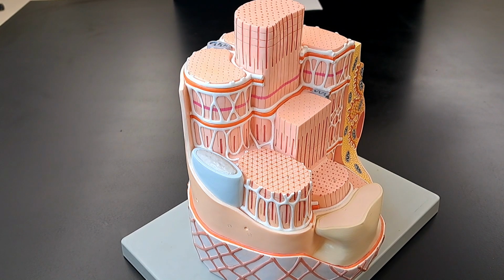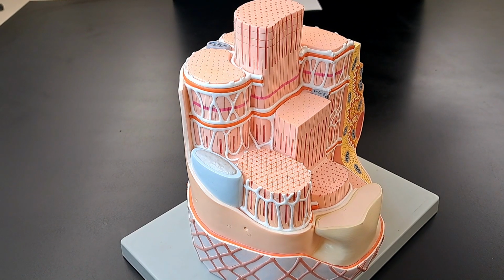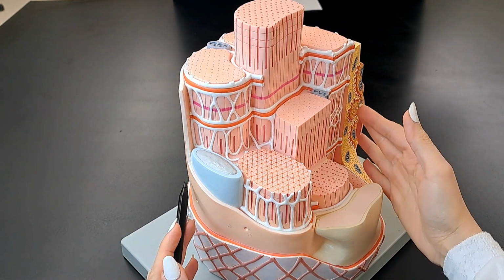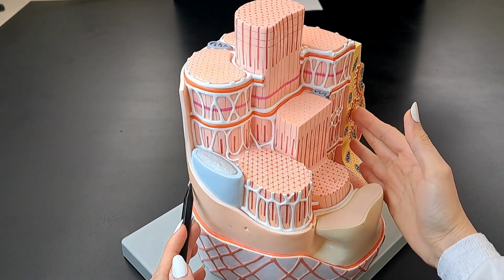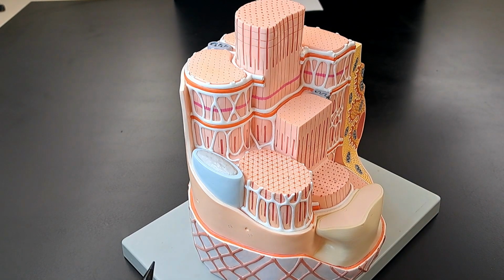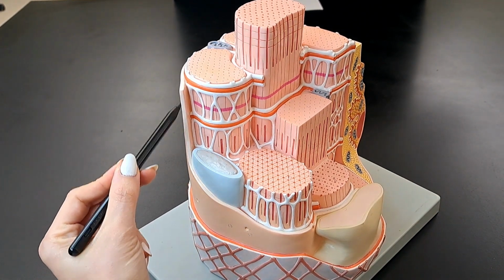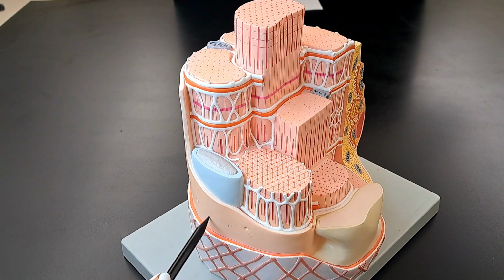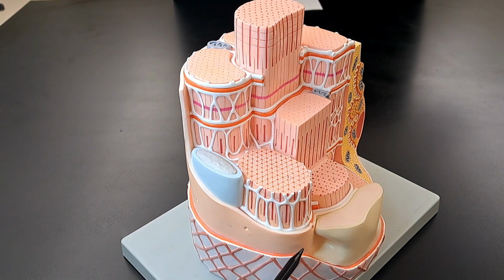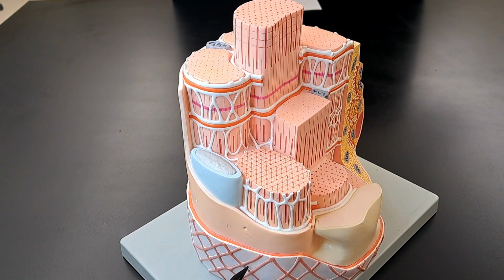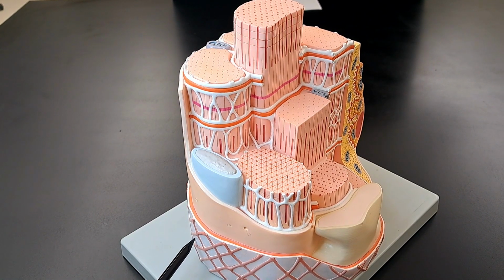Welcome back. In this video, we will go over the parts of the muscle fiber. This right here is one muscle fiber, also called myofiber, which is surrounded by the cell membrane, the sarcolemma. So this is the sarcolemma. The muscle fiber is wrapped by the endomysium, which is a connective tissue layer that wraps the entire muscle fiber.